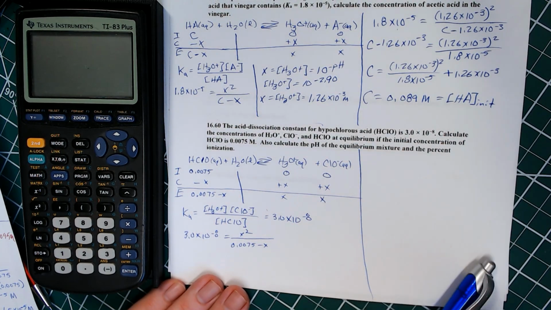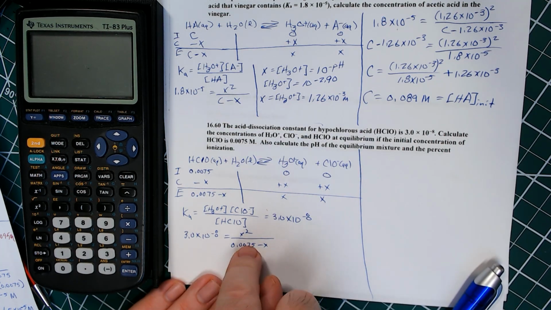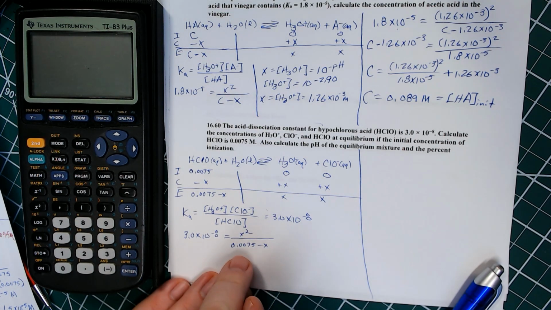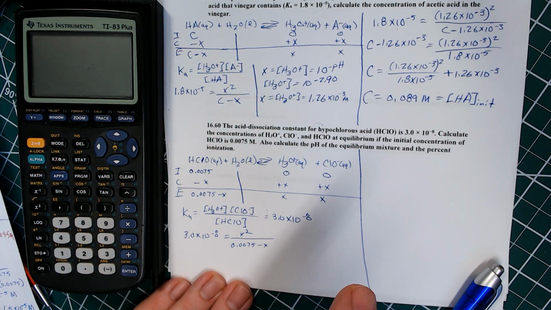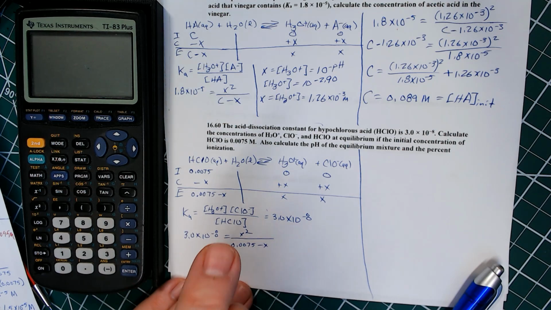And here again, we've got an equation where we could use the quadratic formula. But we also have the possibility that we could do the shortcut. And the shortcut is, can we neglect x? Our trick for that is to take the 0.0075, which was our original concentration of the acid, and divide by the equilibrium constant, Ka, 3.0 times 10 to the negative 8. If this is greater than 400, which I can tell that it's going to be, then it's okay to neglect x.